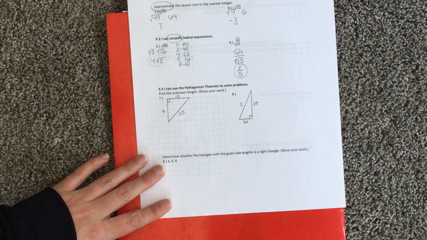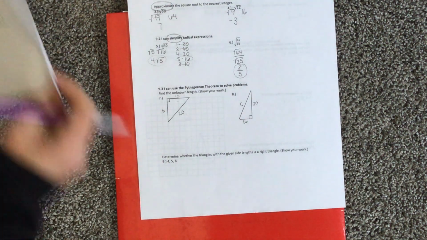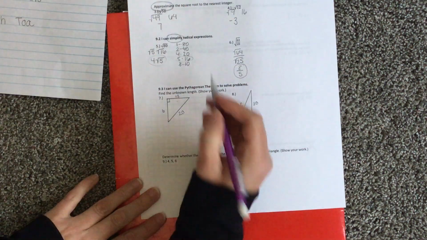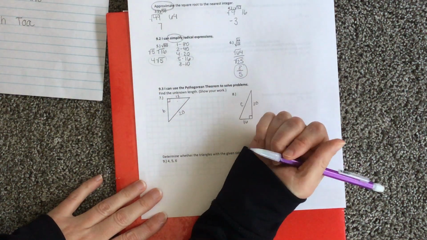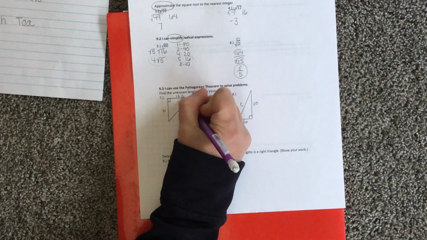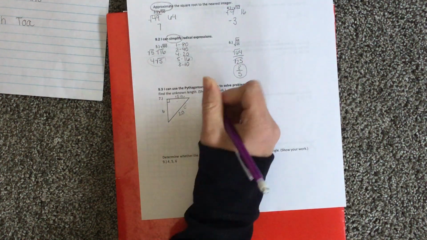9.3, I can use the Pythagorean theorem to solve problems. Find the unknown length, show your work. So if I weren't sure what the Pythagorean theorem is, I would look at my note card here. I see that it's a squared plus b squared equals c squared. Remember that your a and your b will always be the legs, and your c will be the hypotenuse.